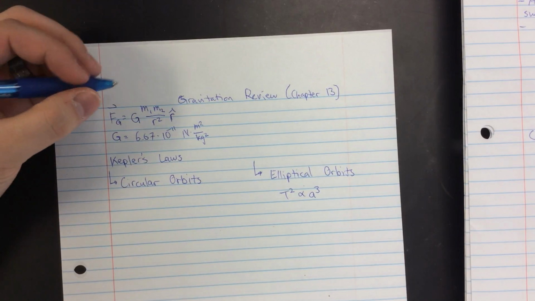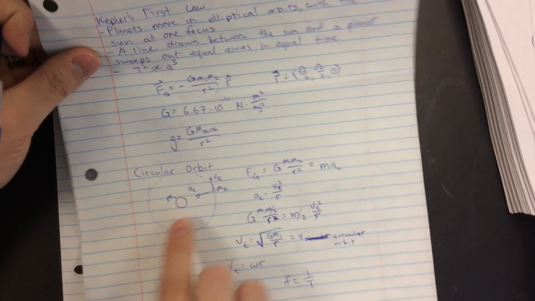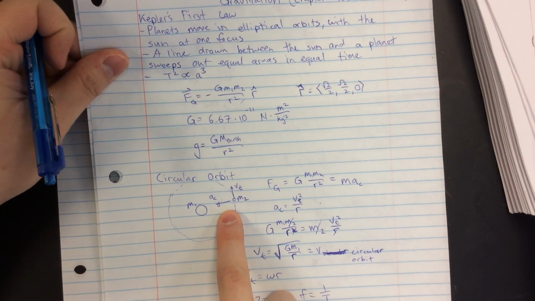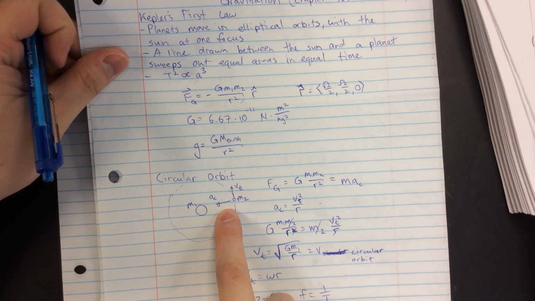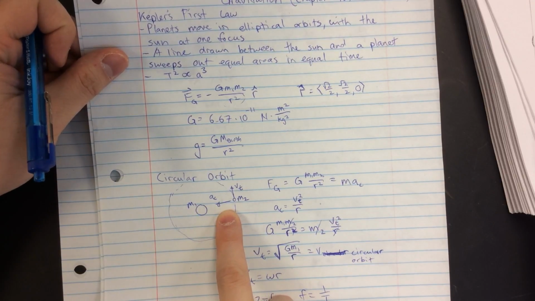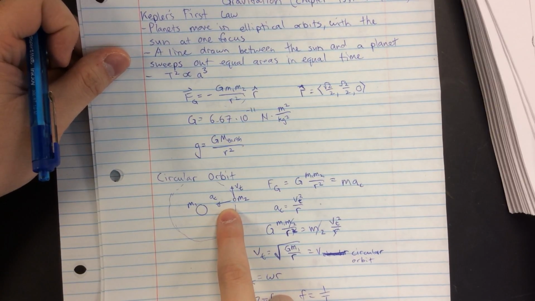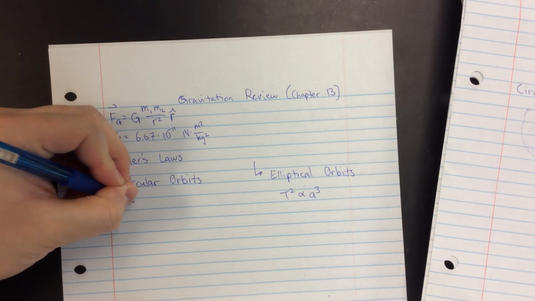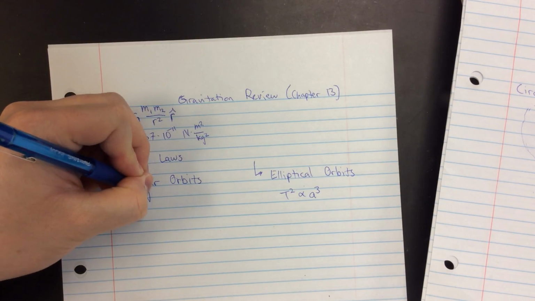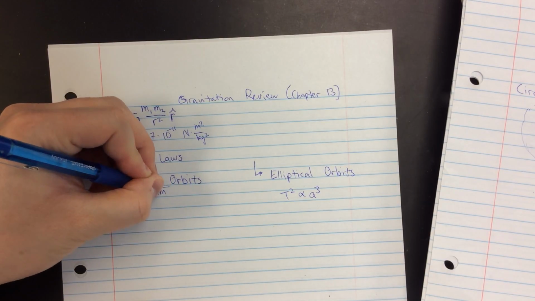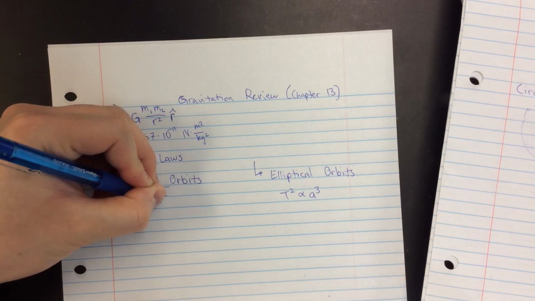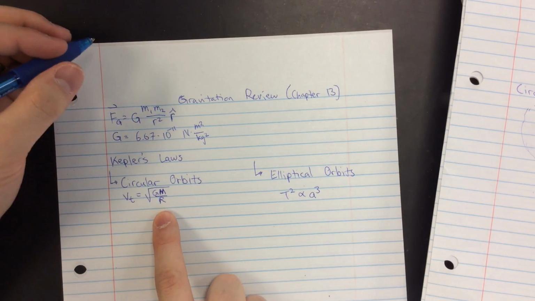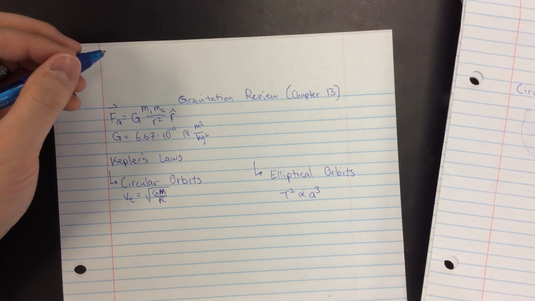But for circular, by looking at circular orbits, seeing how the acceleration is purely centripetal, and kind of using our circular motion knowledge, we can kind of work out some of that information. We get that the tangential velocity for a circular orbit is equal to the square root of GM over r. Okay, capital M is like the mass of the main body, the planet.